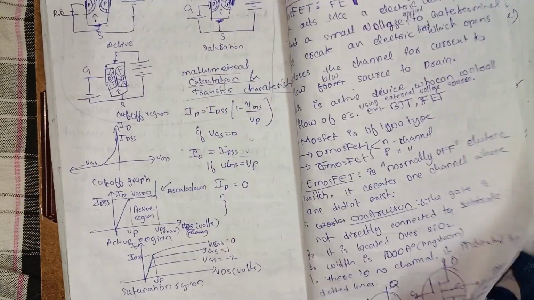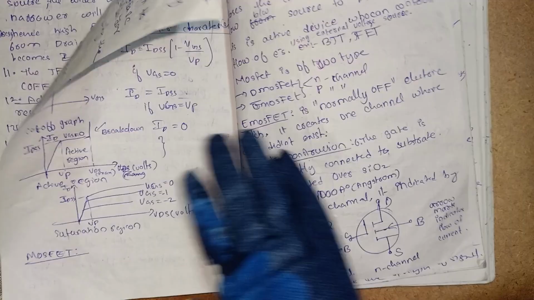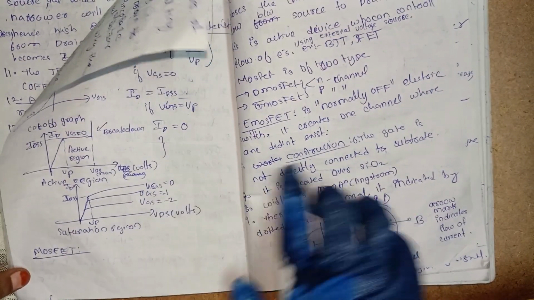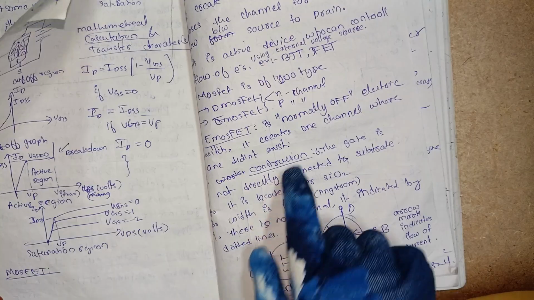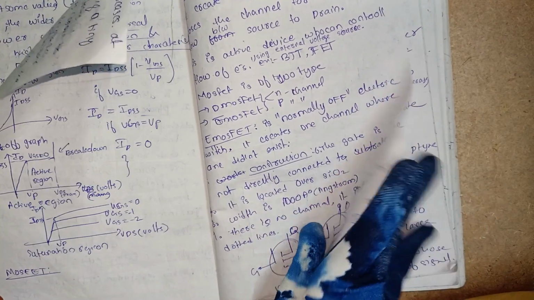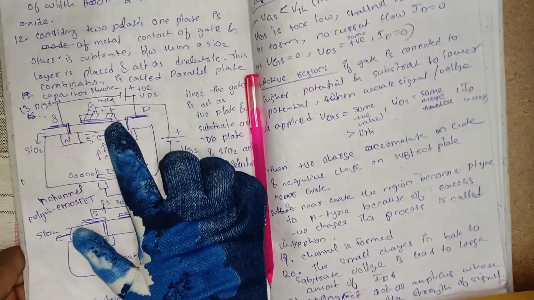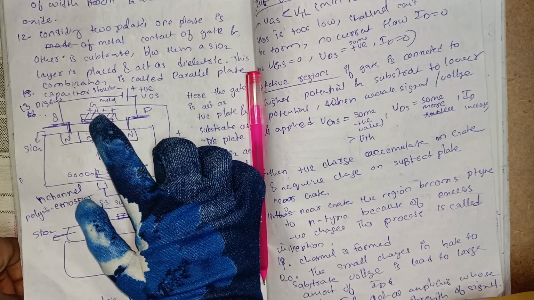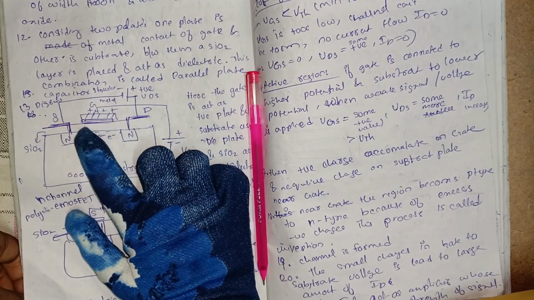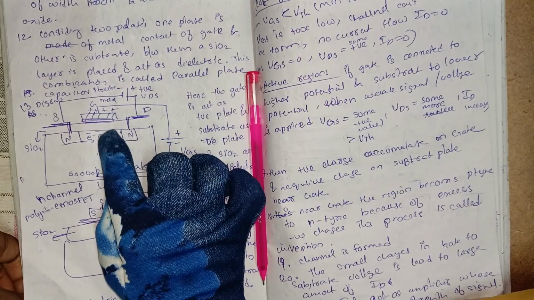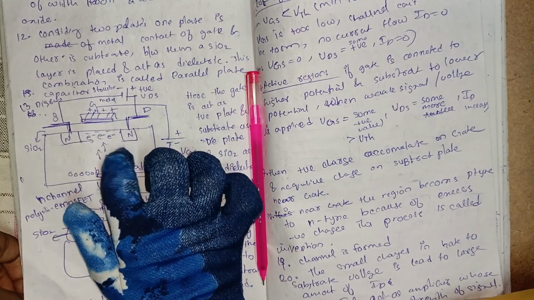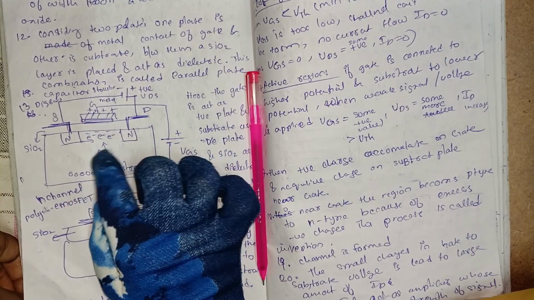Then we are here. The gate is not directly connected to the substrate. Here the gate is there, and here the silicon dioxide layer is there, and then this entire thing is the P substrate.